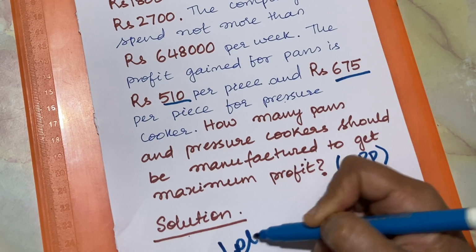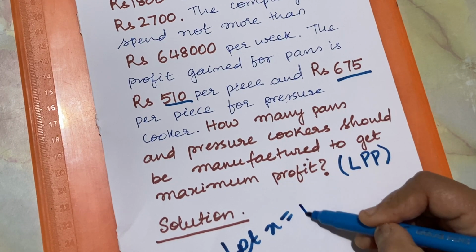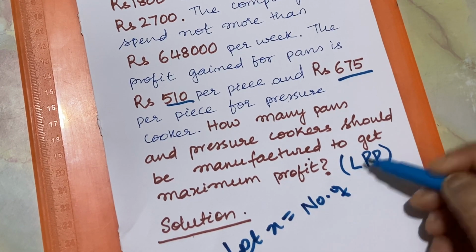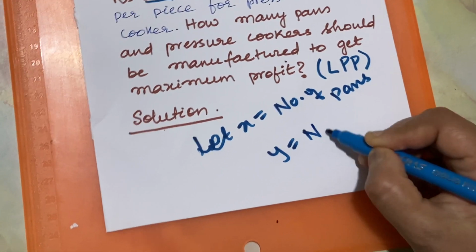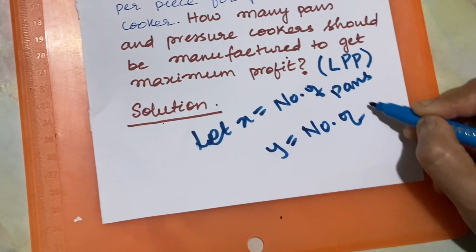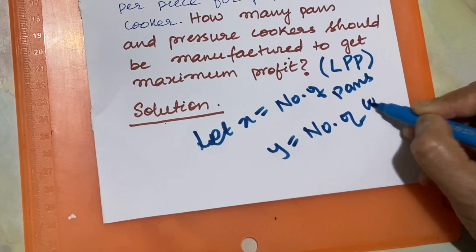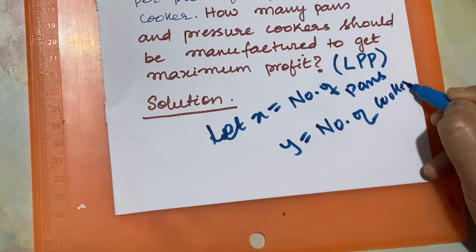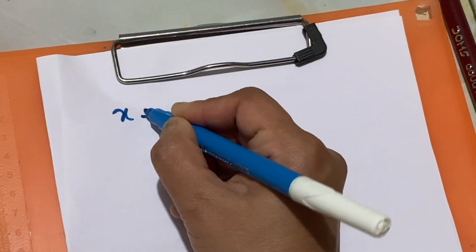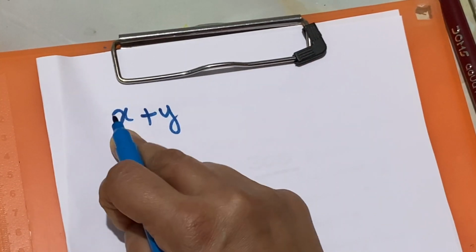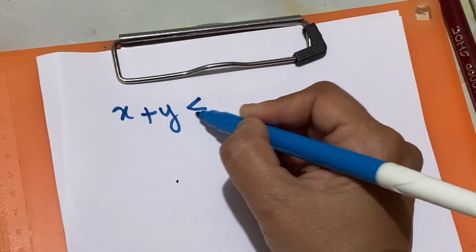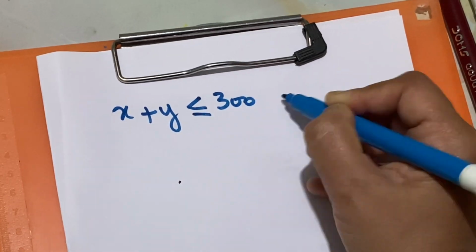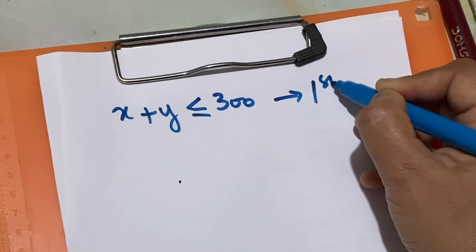So I write let X be the number of pans, Y be the number of cookers. We know X and Y, that is number of pans and number of cookers, should be less than or equal to 300. This is the first constraint.